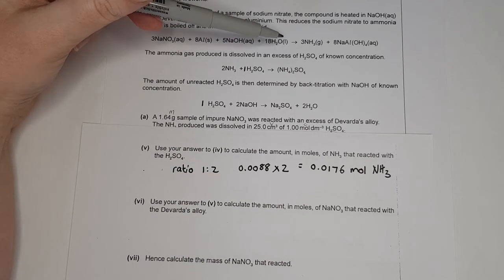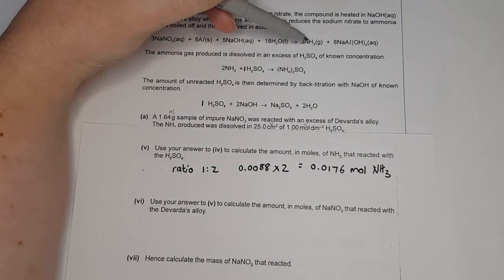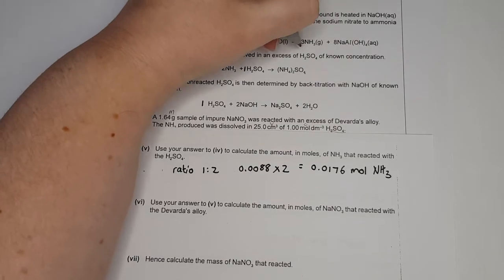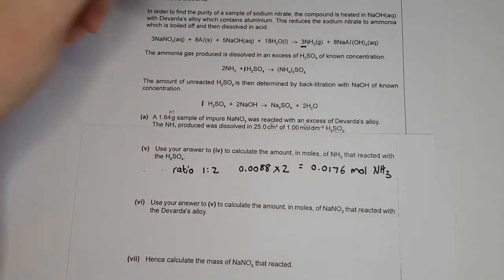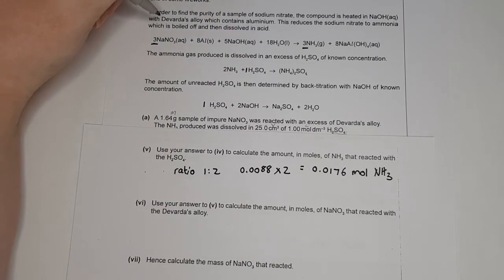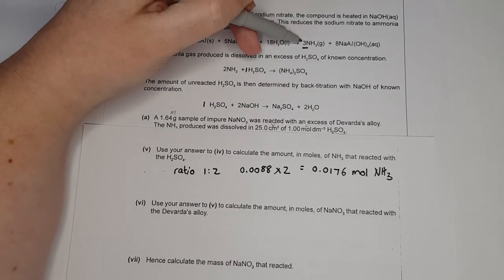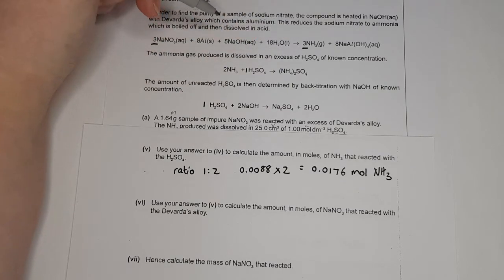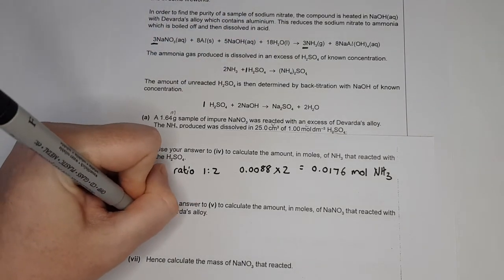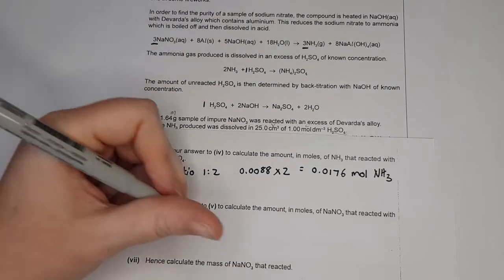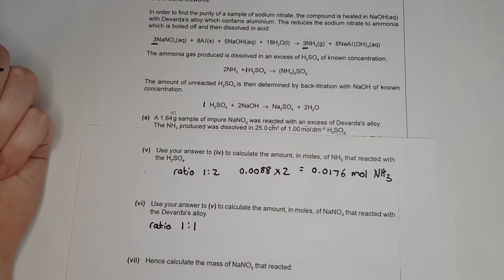Now I can look at my other equation and I can see the NH3 there, the ratio says 3. And I want that for the NaNO3, which is also 3. So the ratio is 3 to 3, which is exactly the same because those are the same numbers. So it's exactly the same as saying ratio is 1 to 1 because 3 to 3 is the same ratio.